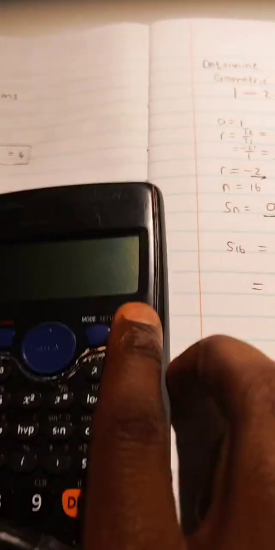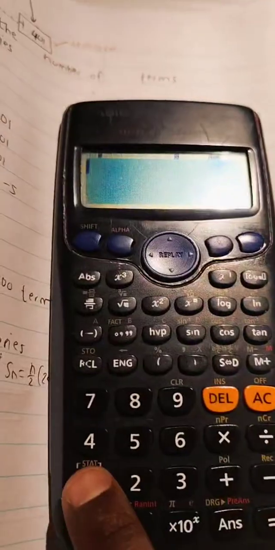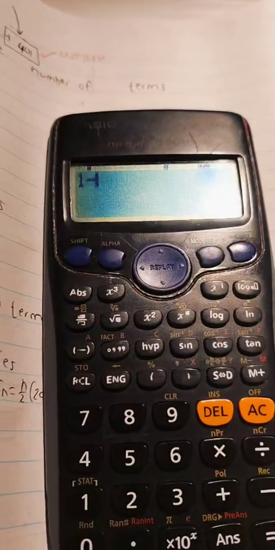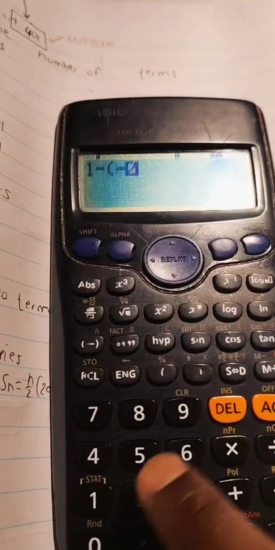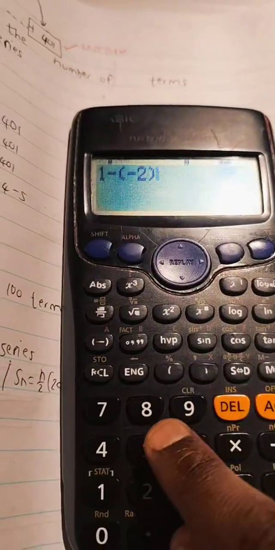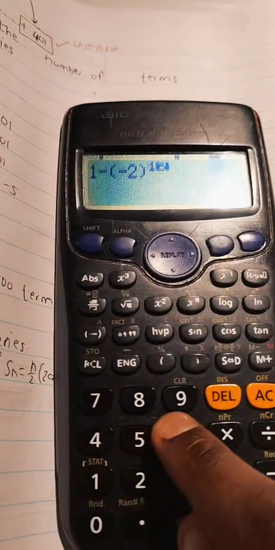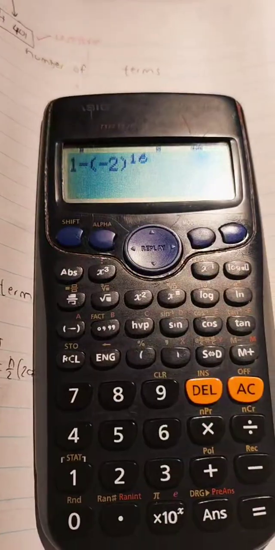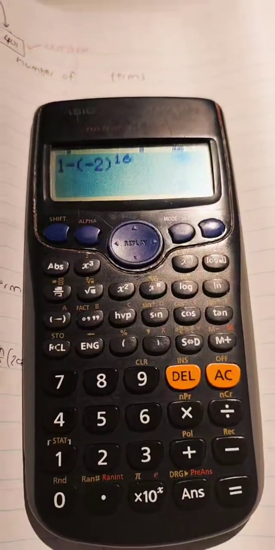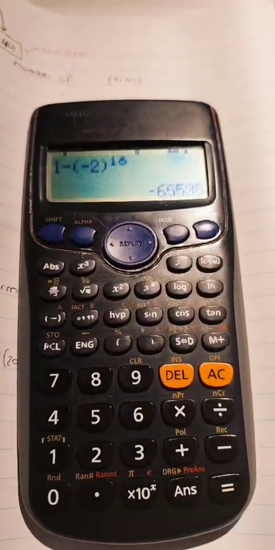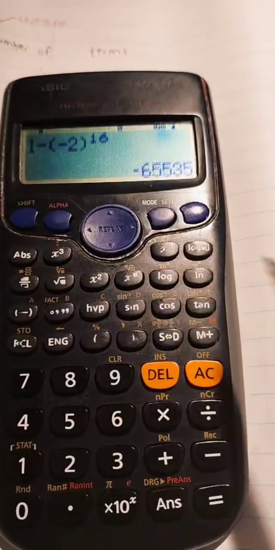After substituting, guys, it's easier to just use the calculator on the spot. We don't have to necessarily simplify everything, because our priority is to get the answer that we need. So we have 1 minus 2 to the power 16 for the numerator.